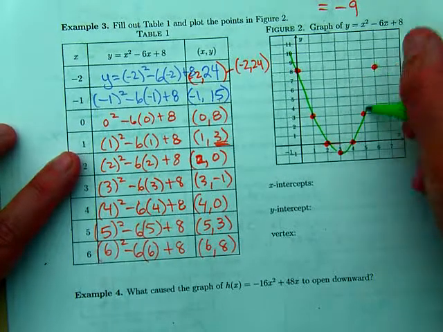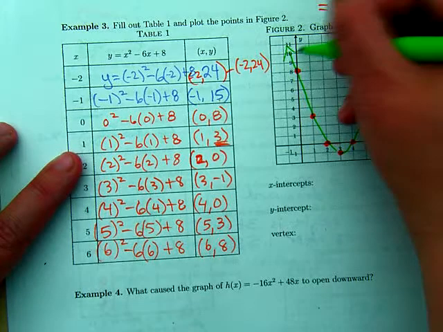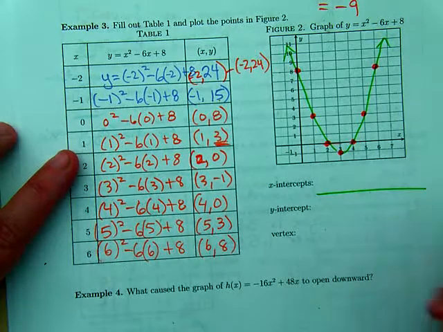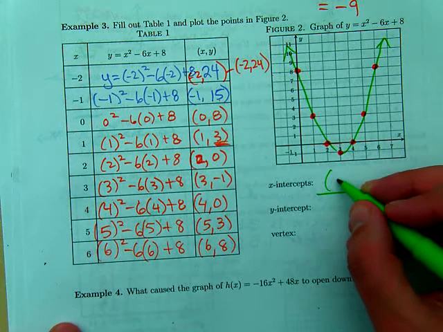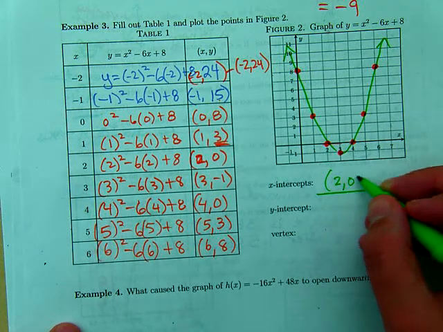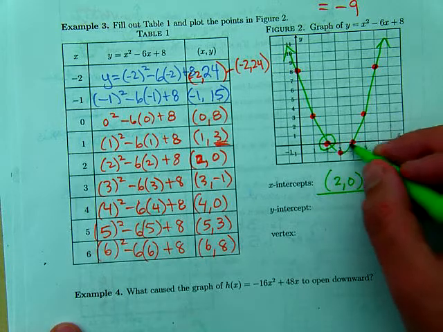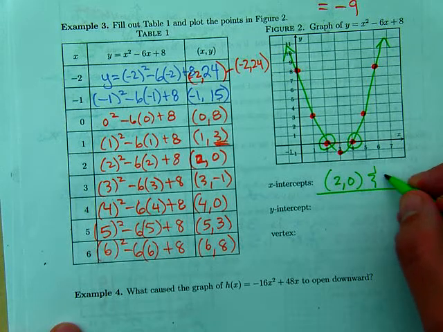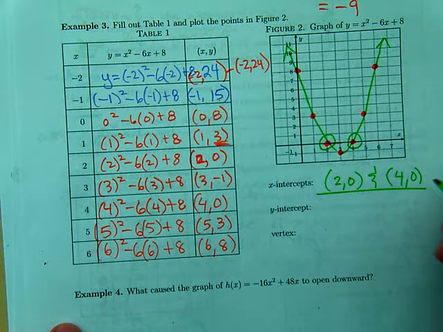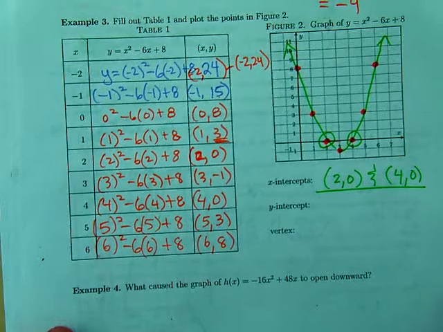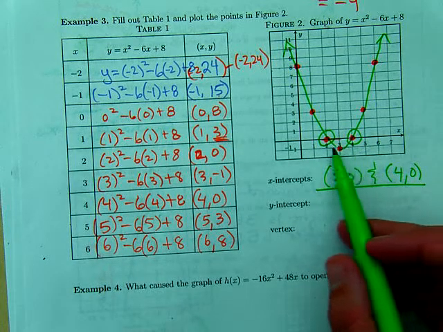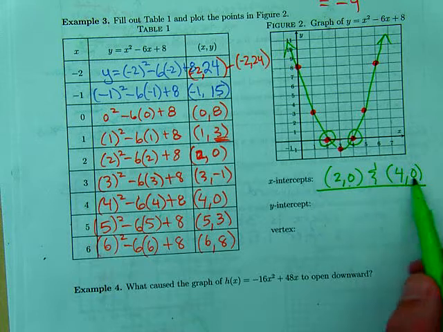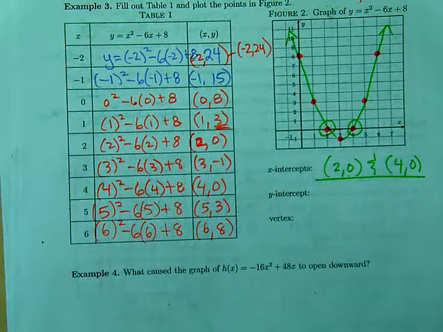And let's name what our intercepts are. What are our x-intercepts? Where does it cross the x-axis? 2, 0, right? And 4, 0. You see that? So the x-intercepts are where we cross the x-axis. So y is always going to be equal to 0 on the x-intercepts.